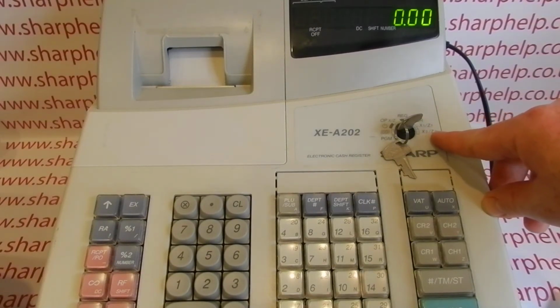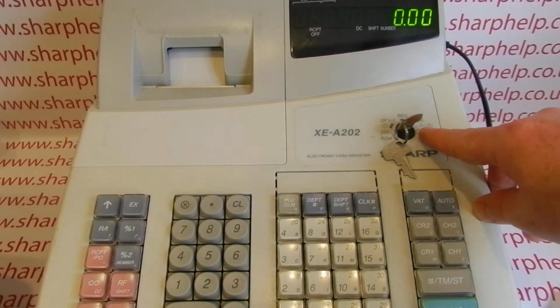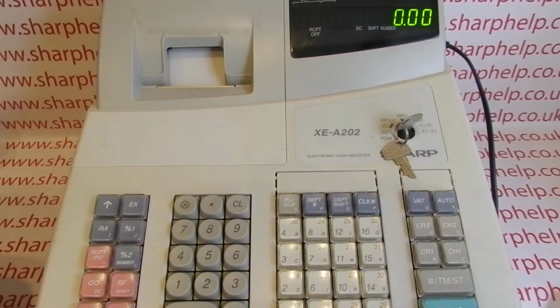So this machine has four report areas: X1, which we're looking at now, Z1, which we'll look at in the next video, and then we'll combine the X2, Z2 in another video. But essentially they're periodic reporting, either weekly, monthly or quarterly, depending on how you're using the register. So this video is X1 report.